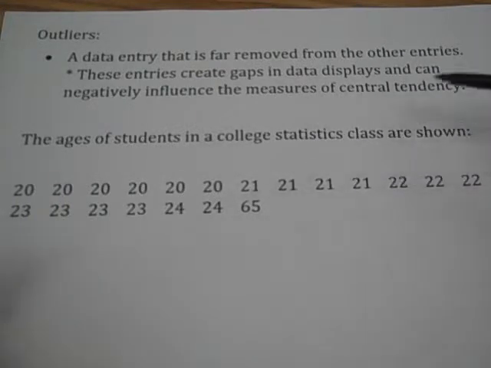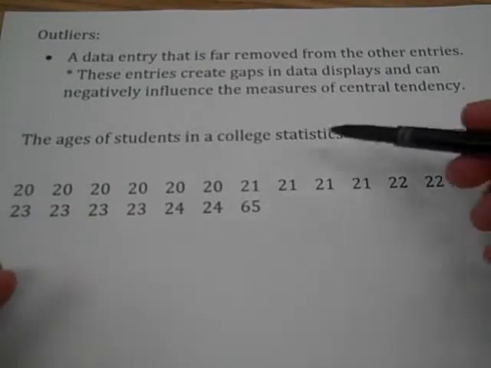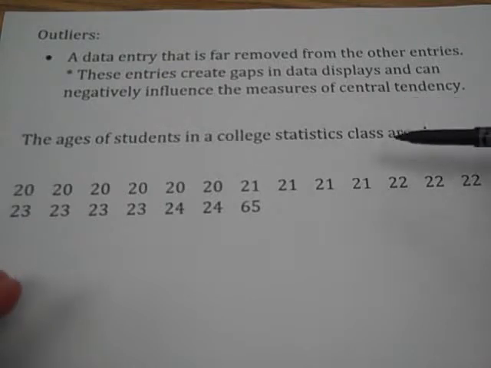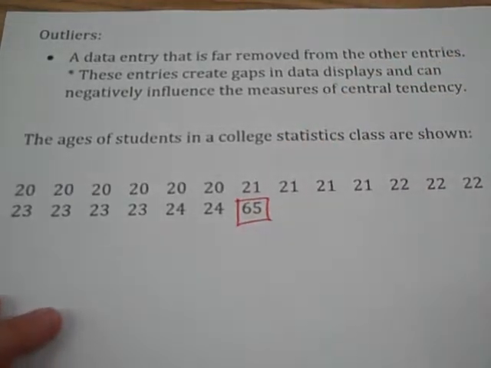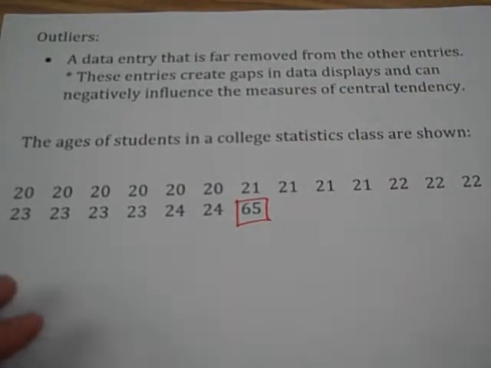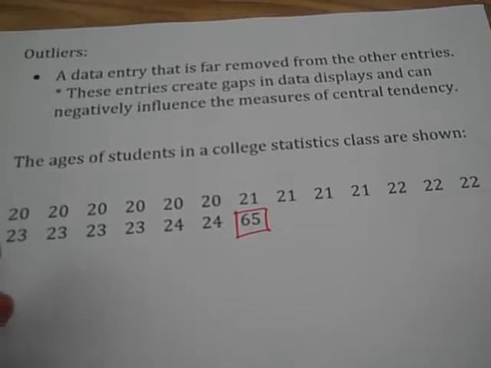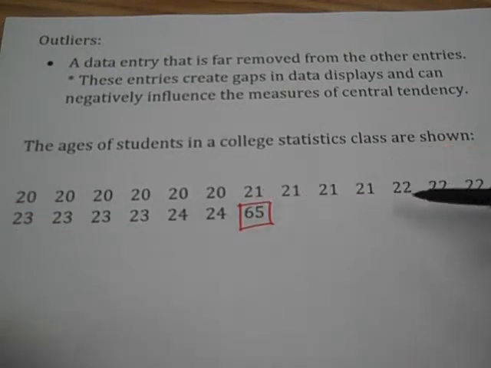So for example, I have this list here of students in a college statistics class, and I have a lot of people that are in their 20s, 20, 21, 22, 23, 24. And then I have this person right here who's 65. So that person we would consider an outlier. They're way outside of the normal data point that's in the 20s. They're going to affect the center of the data, so we call this person an outlier. It won't affect the mode because the mode is just the number that occurs most often. It'll affect the median slightly, but it'll really have an effect on the mean.